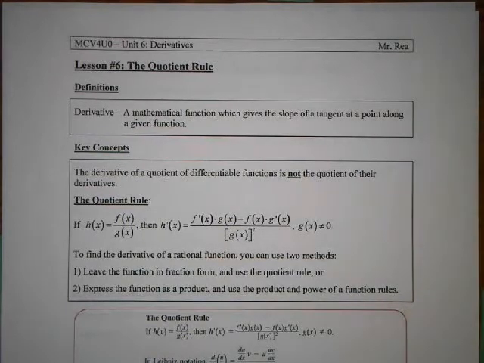So if you remember the last couple lessons we did, we started off with the rule to differentiate polynomials. Then we looked at the chain rule, which was for composite functions. And the last lesson we did was the product rule.